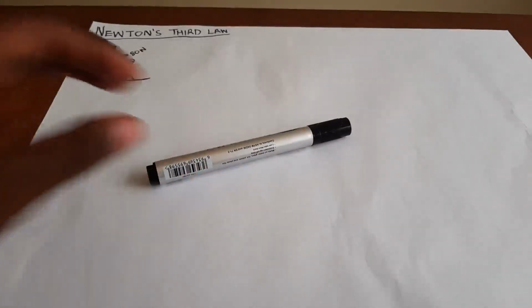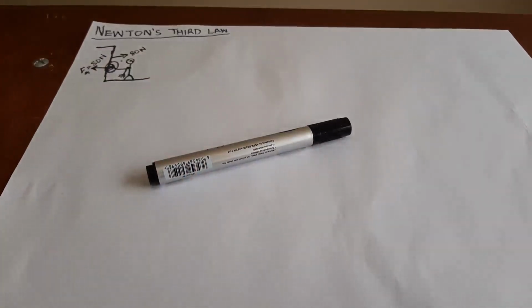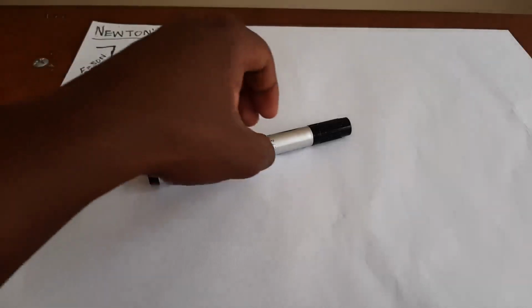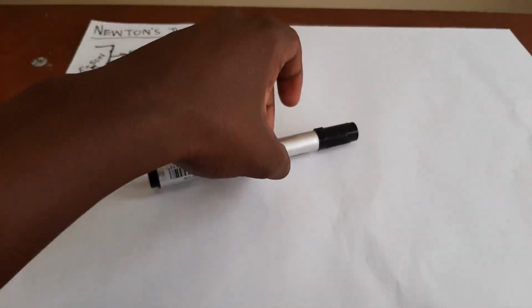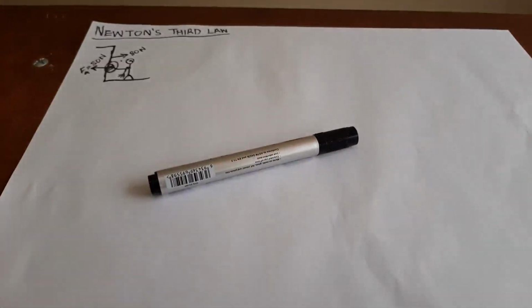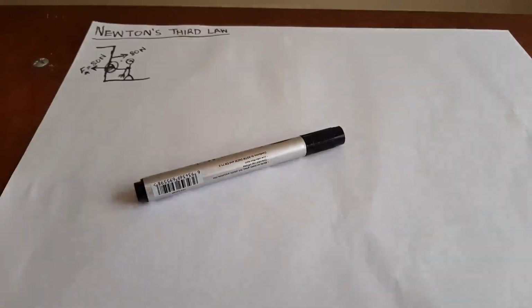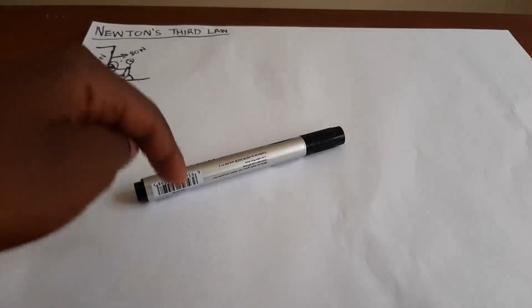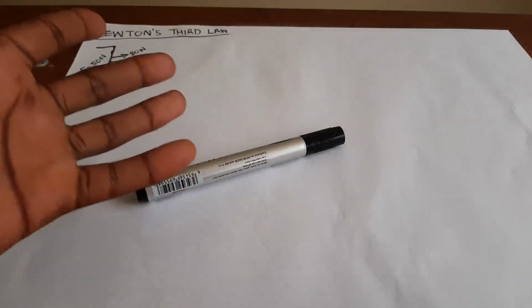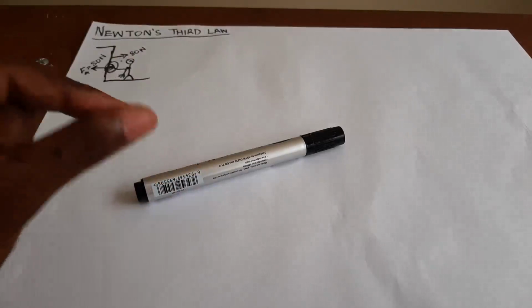And if I put this on top of the table, why doesn't it fall? It's because the table is preventing it from falling by pushing it upwards. If I put my pen, or let's say a book, on top of this table, the pen is pushing the table downwards with a certain force, but the table is also pushing it upwards.